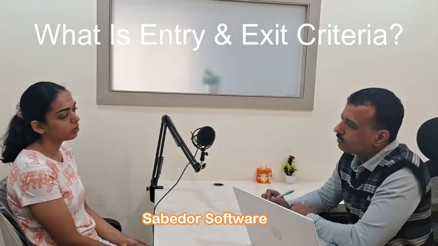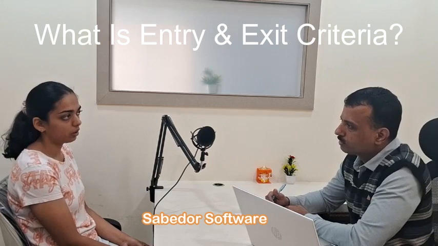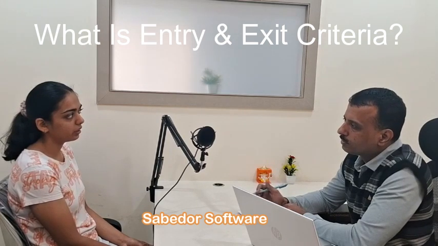Okay. So, what is entry criteria and exit criteria? Entry refers to the input conditions required for a process to start. Input conditions, yes. Okay. And what is exit criteria? Exit criteria refers to the output conditions required. Exit criteria is the output condition, yes, to check its thoroughness and correct completion. You can say, okay.